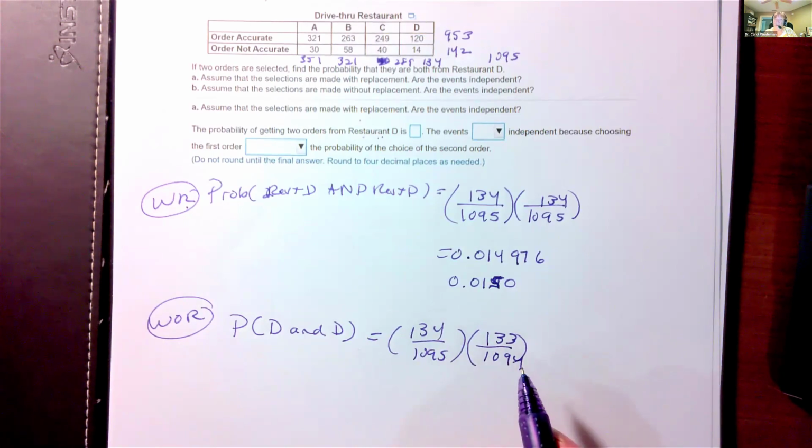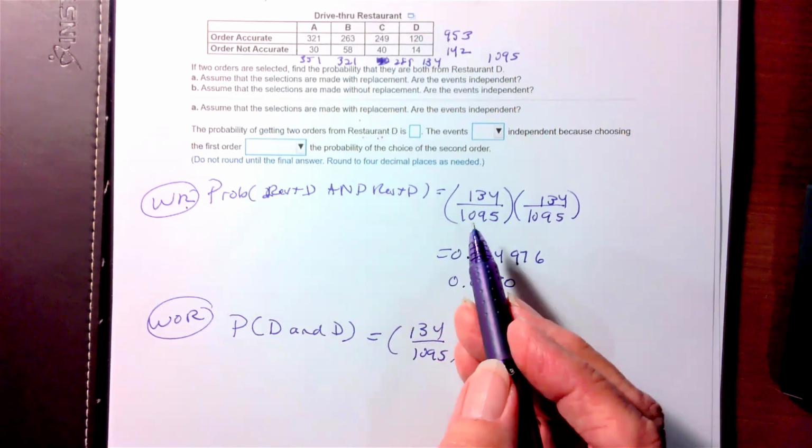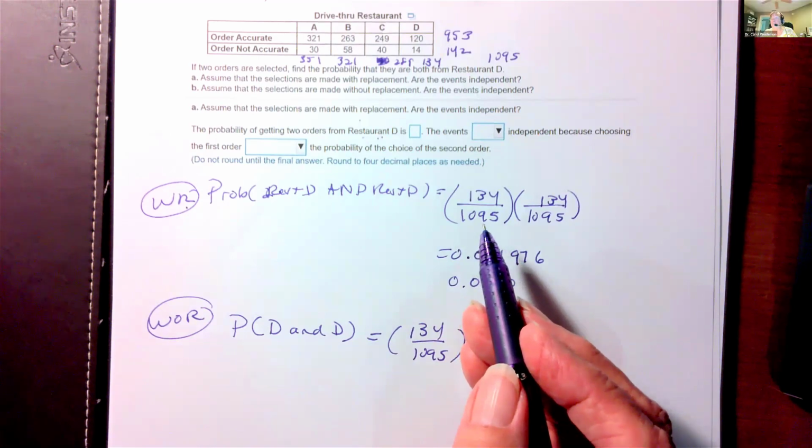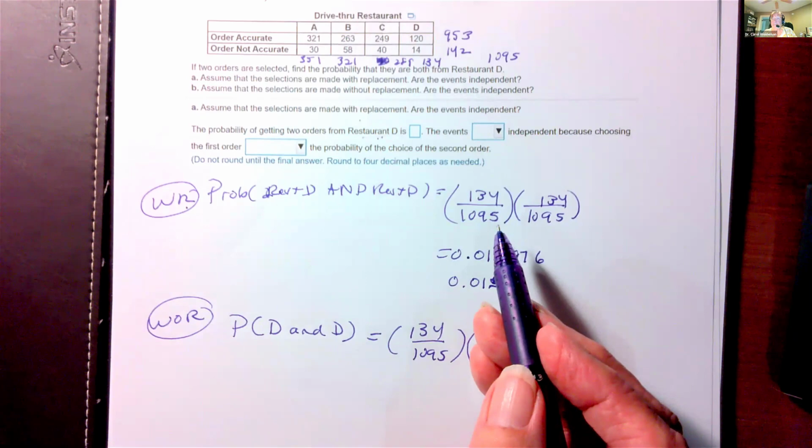Does that make sense? I'm not going to finish this problem up; I think you can work it from here. Questions on that? Do you see the difference between if you sample with replacement? Go ahead. Question? Amber, you have a question or are you okay? I'm okay. Thank you.